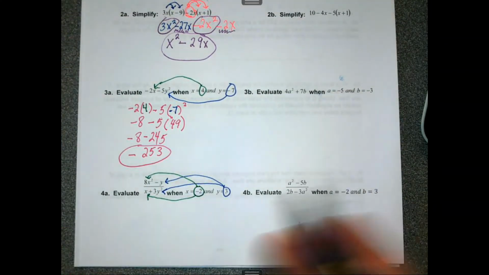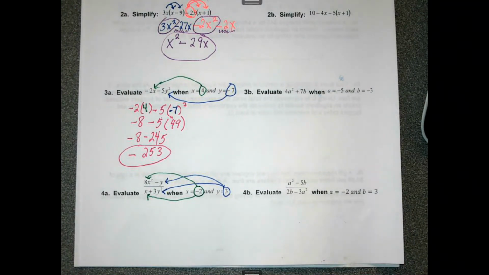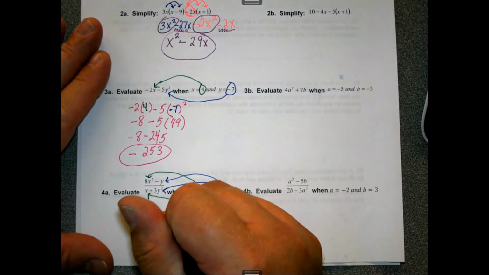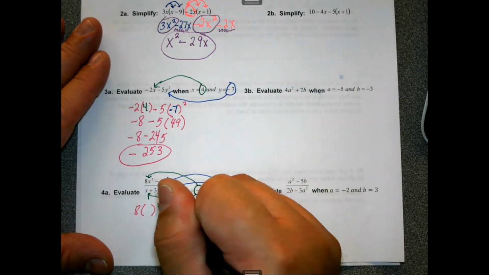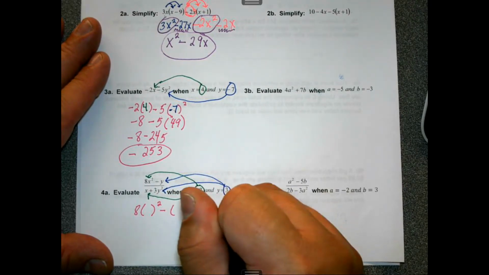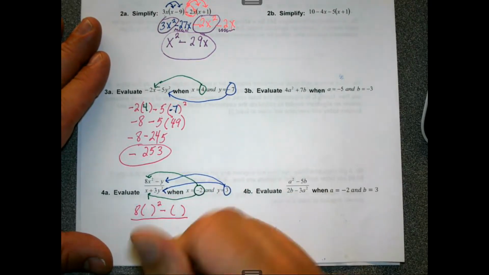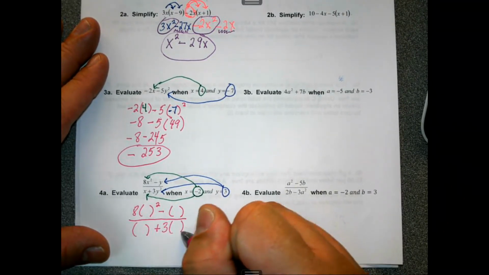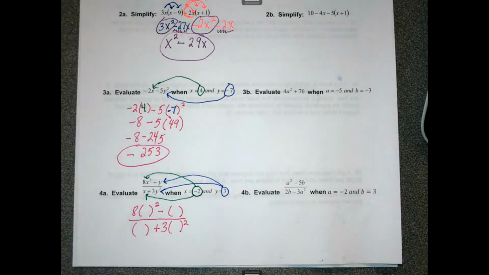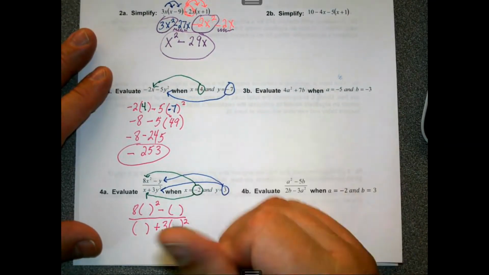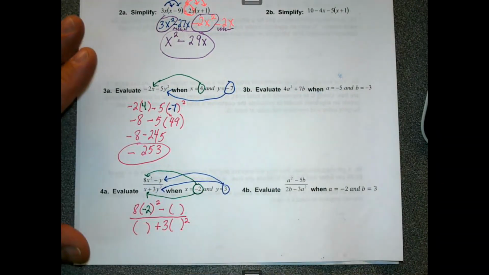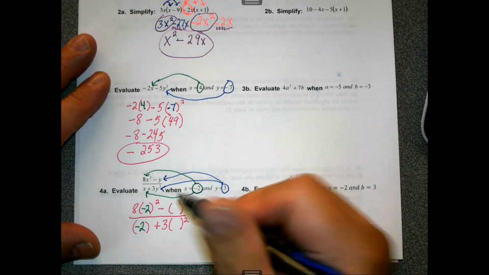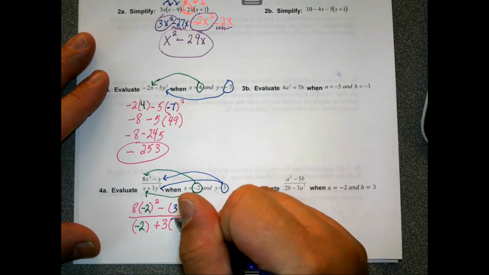Now, obviously, you don't have to put all the arrows and stuff. I just do that for teaching. But you should put in the parentheses. So I have 8x squared minus y all over x plus 3y squared. Okay, so x is negative 2, negative 2. Y is 3. We'll get a 3 here and a 3 there.